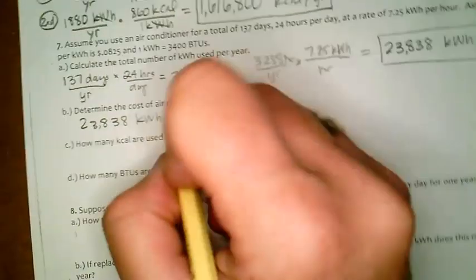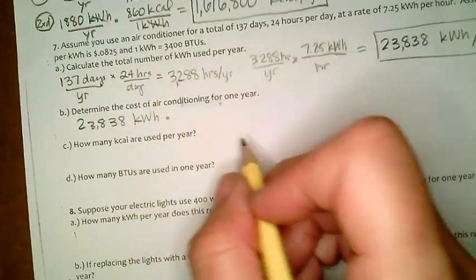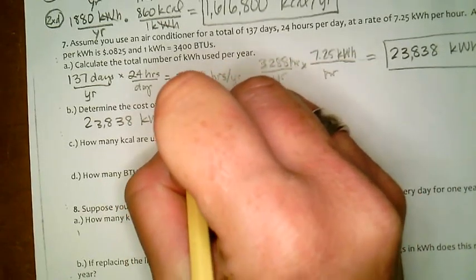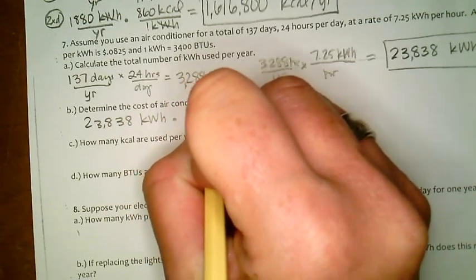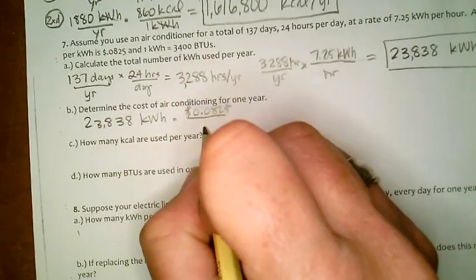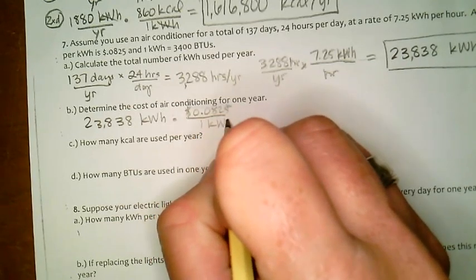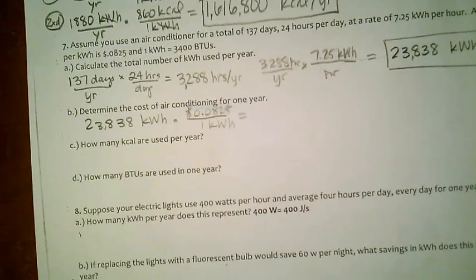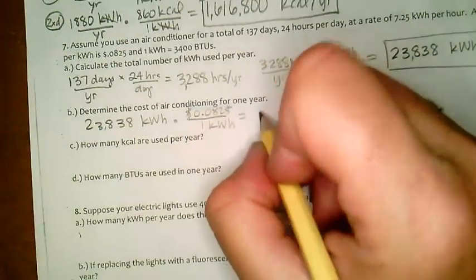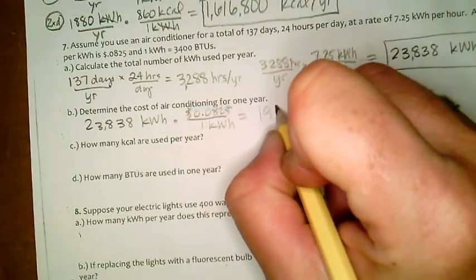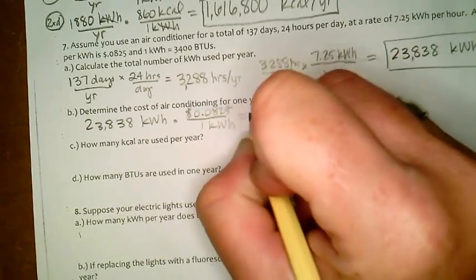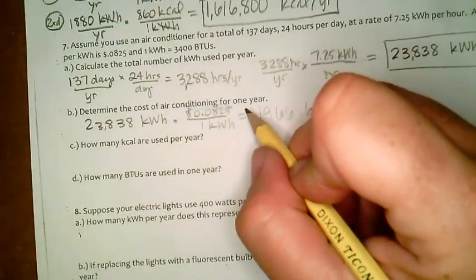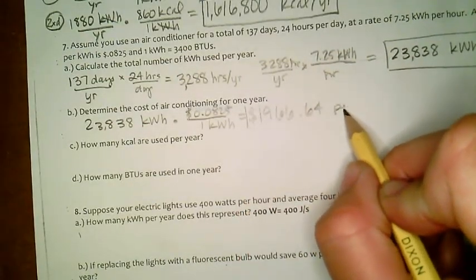Per kilowatt hour, we're looking at 0.0825, times 0.0825 dollars. So that would be $1,966, and we're going to round up to 64 cents. And that's per year.